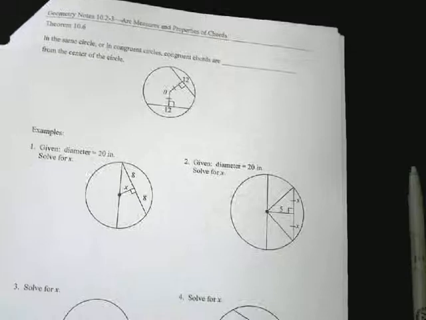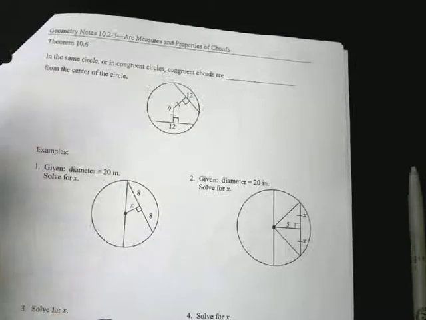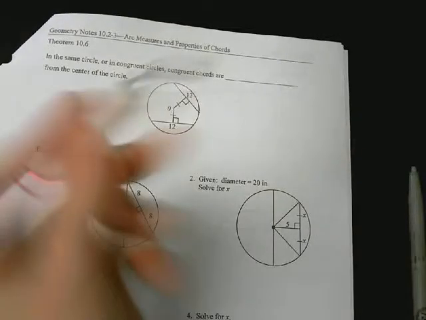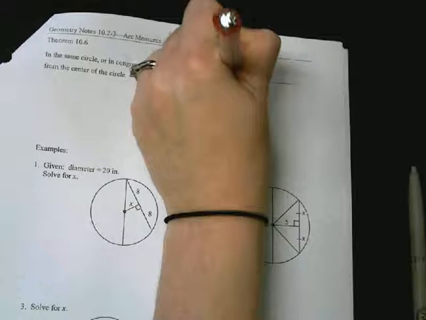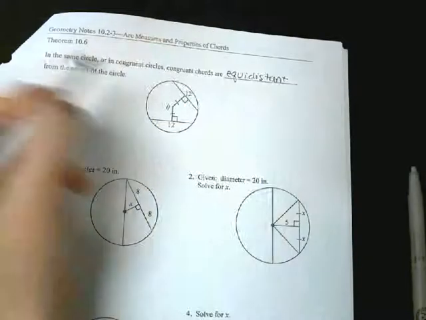All right, theorem 10.6. In the same circle or congruent circles, congruent chords are equidistant from the center. Equidistant means equal distances. We've discussed this before.